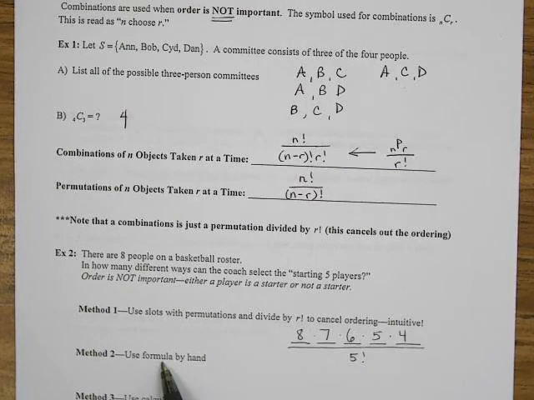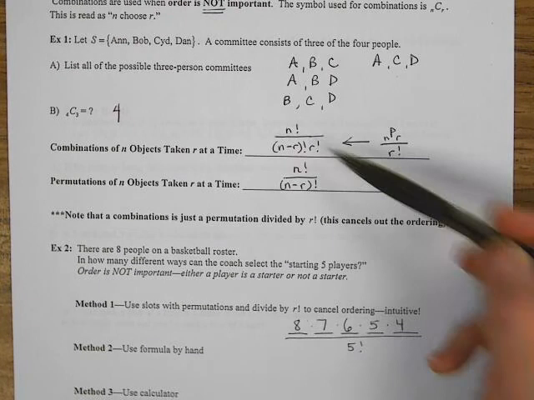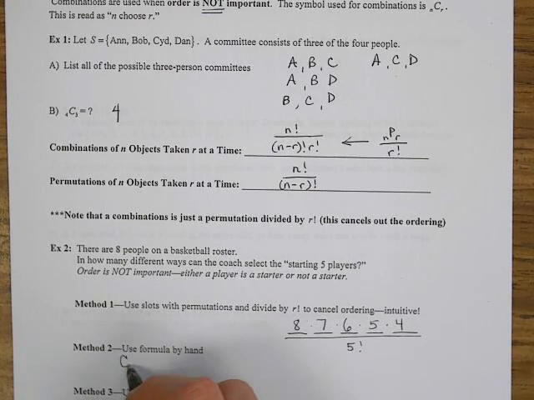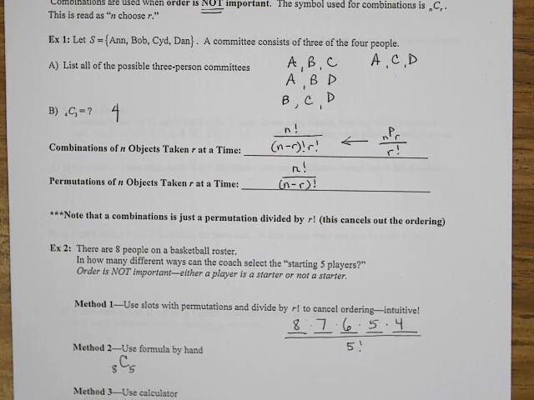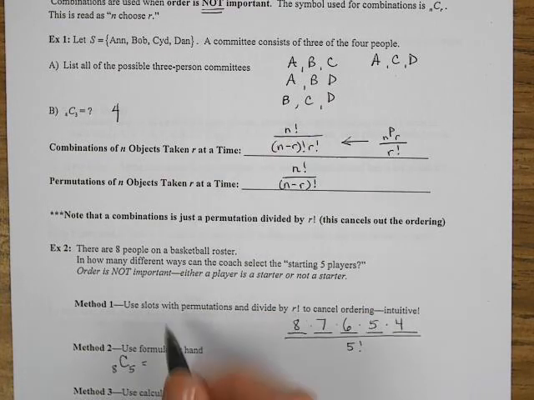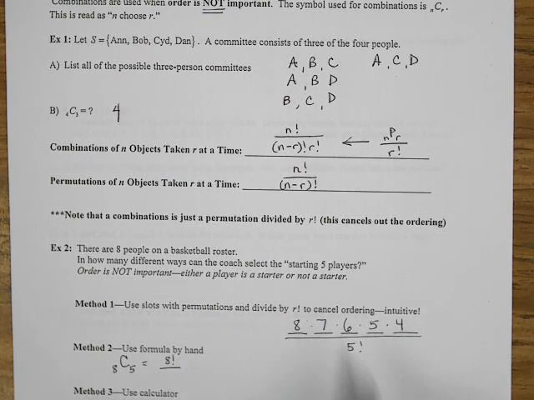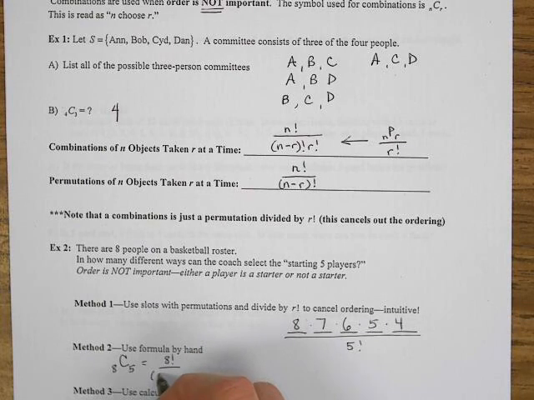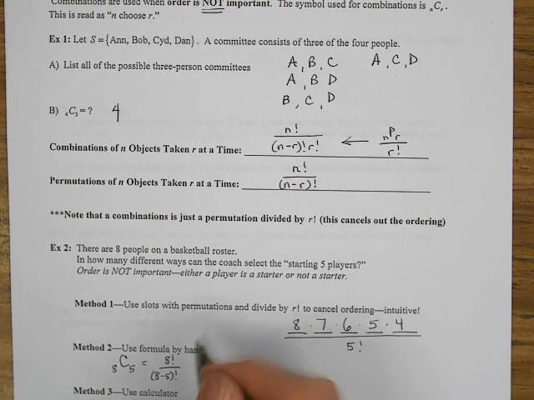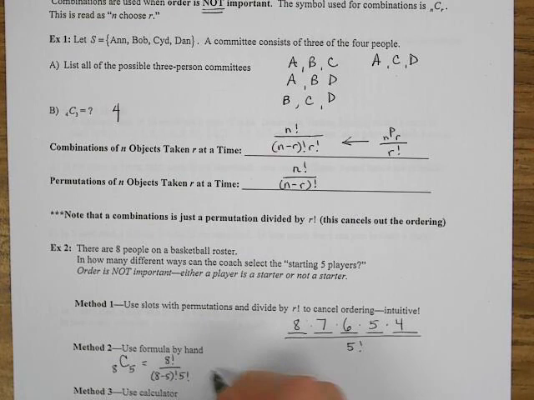Of course, I can just use the formula. If you look above, here it is. We're having a combination of 8 people on the team. We are choosing 5. So from my formula, that's n factorial, that would be 8 factorial, divided by n minus r, so 8 minus 5 factorial, times r factorial, which would be 5 factorial.